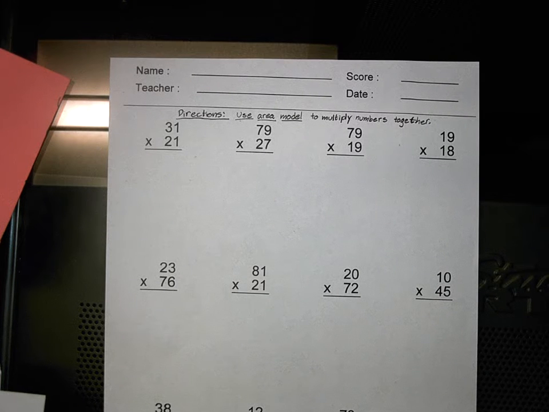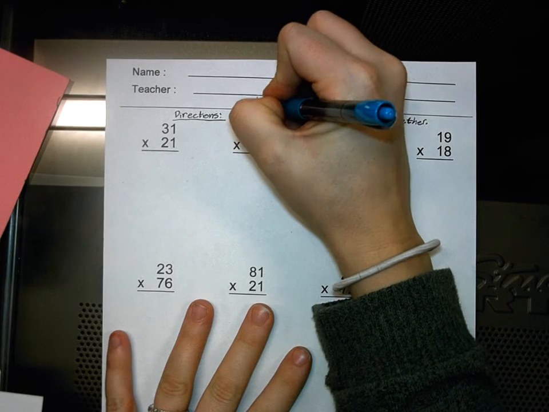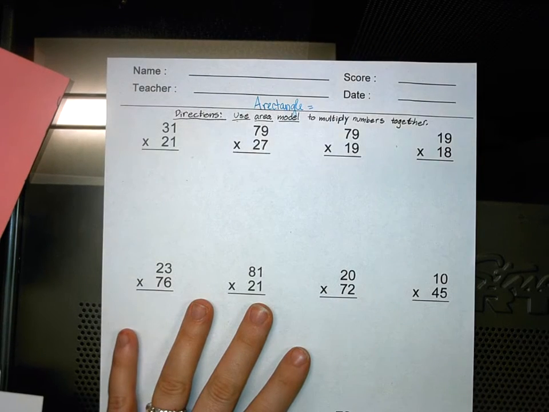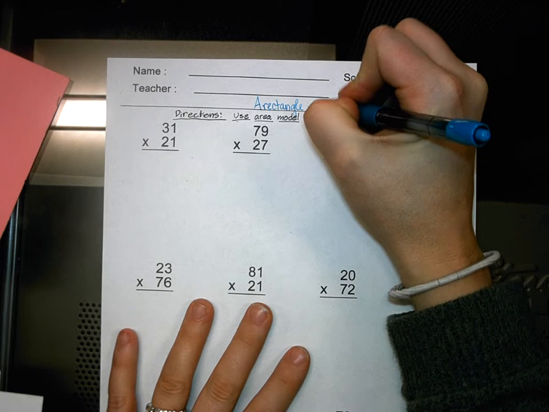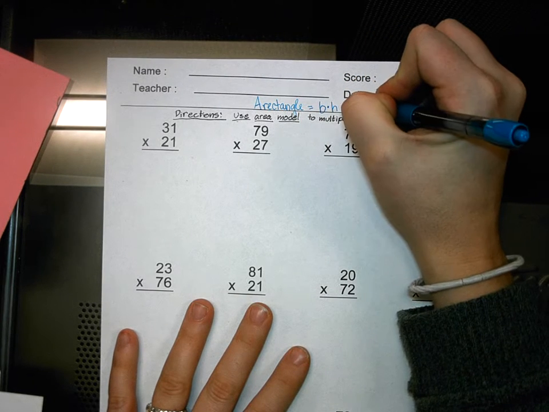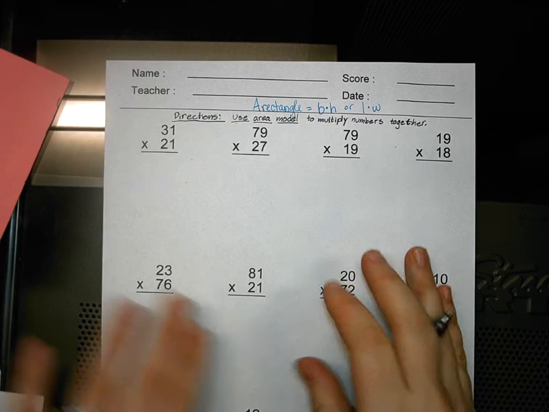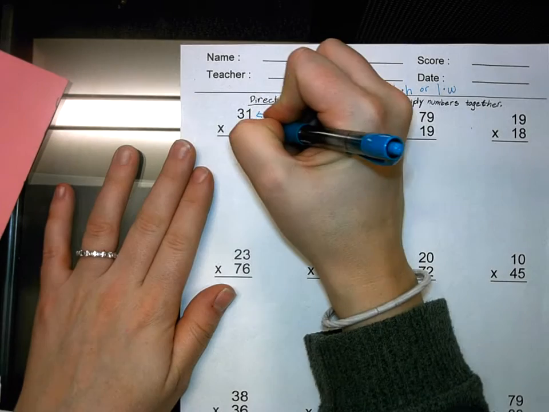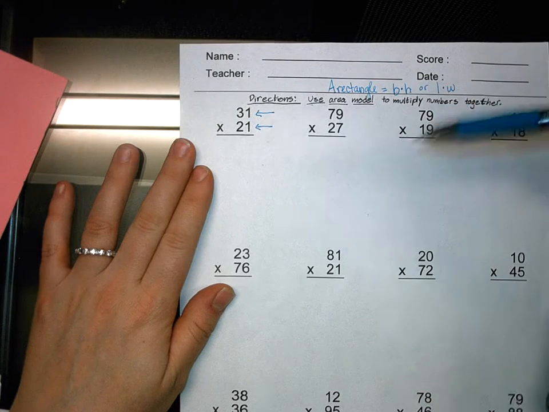Okay, so we're going to look at multiplying numbers in a new way using an area model. When we're talking about area, we can take a look at the area of a rectangle, which would be base times height, or you can also say length times width. So we're going to look at each of these numbers as multiplying a base times a height, or a length times a width.